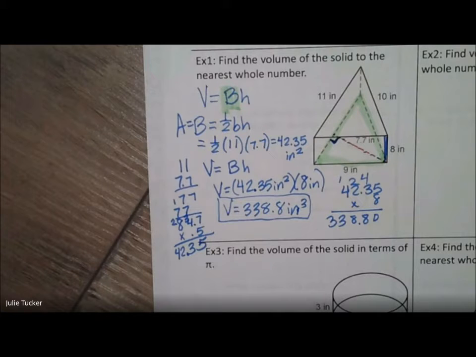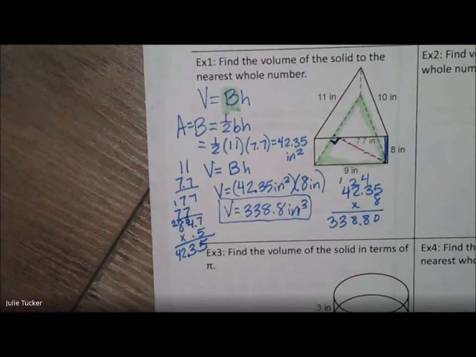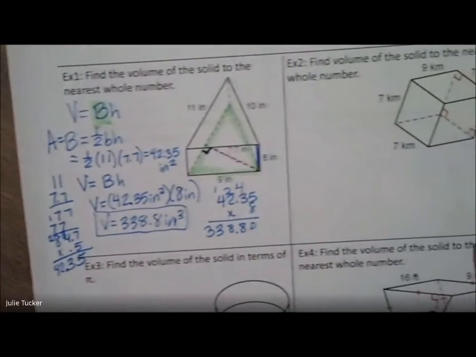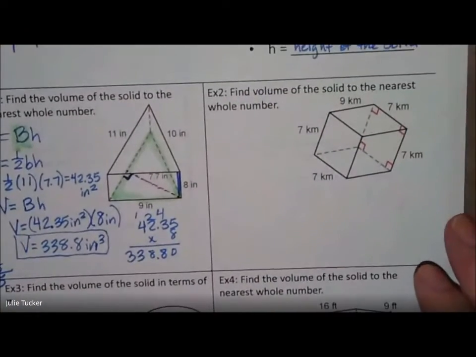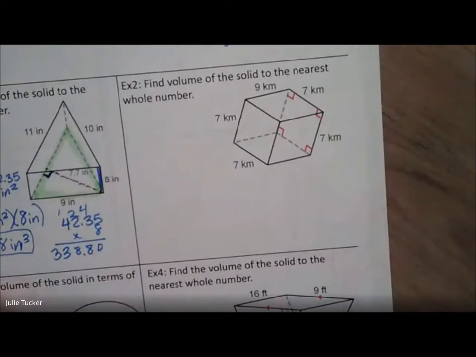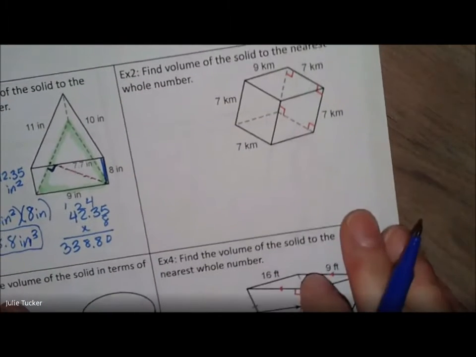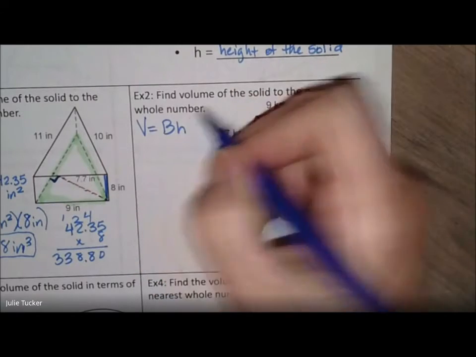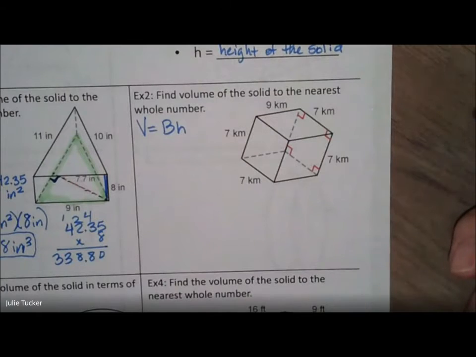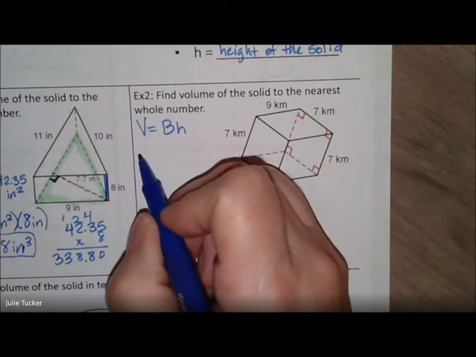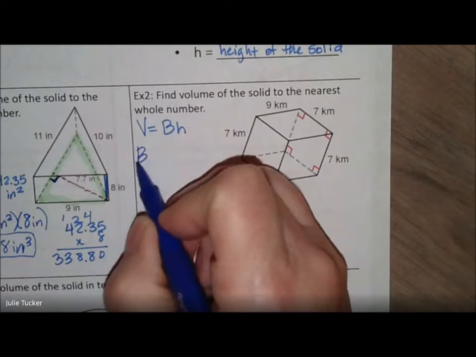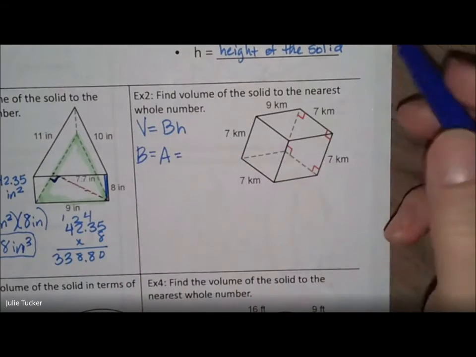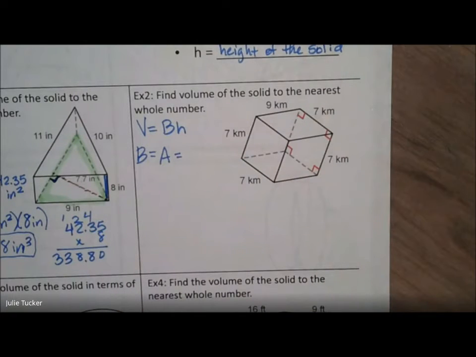Okay, so now we're going to do a different shape. Now we have a rectangular prism. So it's capital B times the height of the solid. Capital B is going to be the area of the base. Which side do you want to make your base?